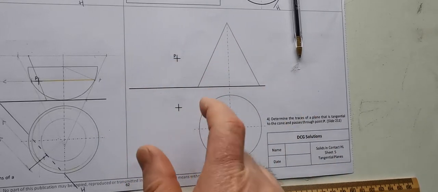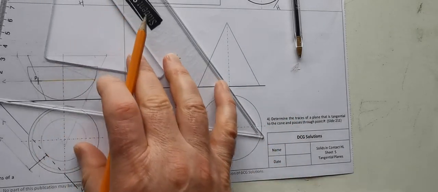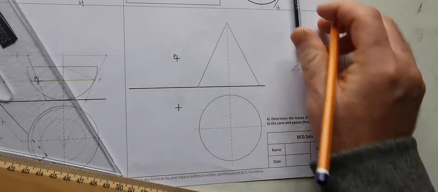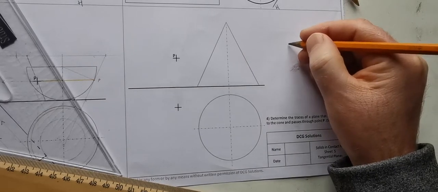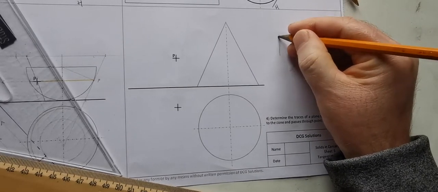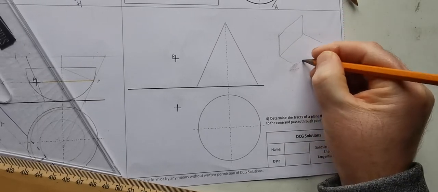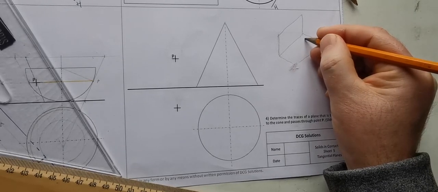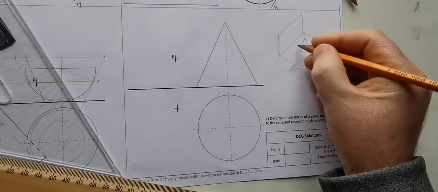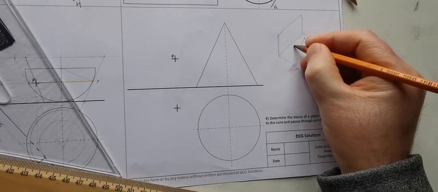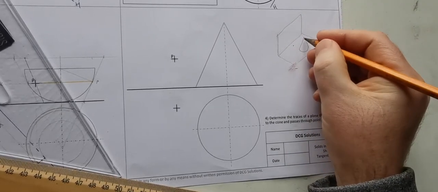Now again, the last one here now. What we've got here is, if I sketch a vertical plane of reference and a horizontal plane of reference, we've got a cone over here and a random point that's up in the air. But again, this goes back to the question just above it there. Parallel cones, that's what they're looking for.